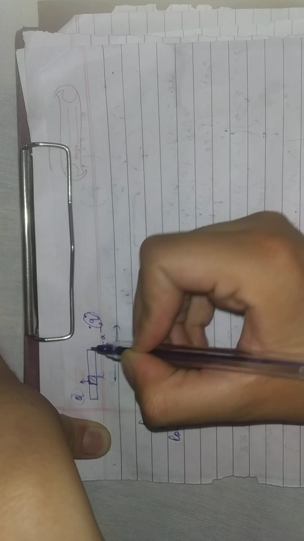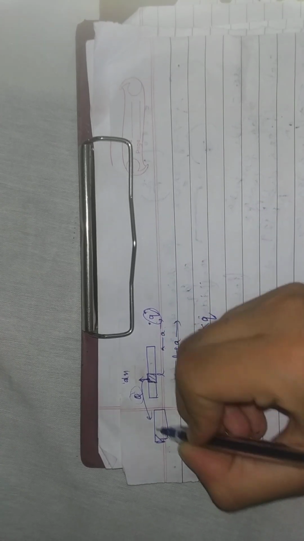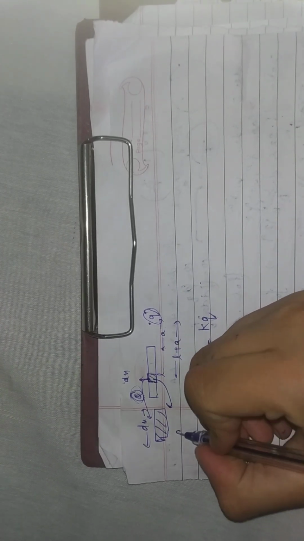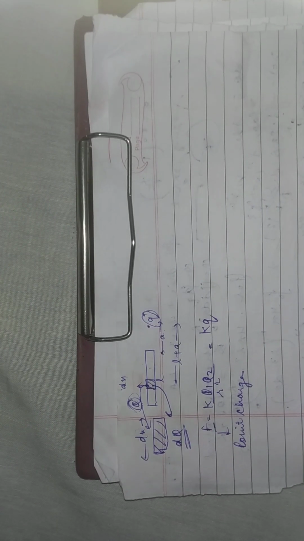So we have to basically take a small piece of this rod. Let me take this small piece, and let me assume that it has a length of dx. Let me just make it quite bigger. So I took out this small piece, having dx length, and obviously the charge is then also smaller, dq. Okay, understood?